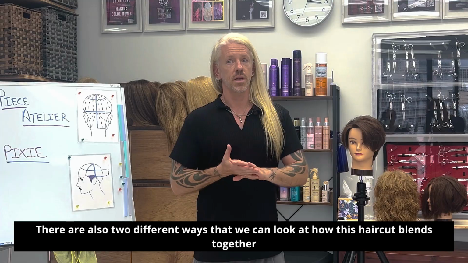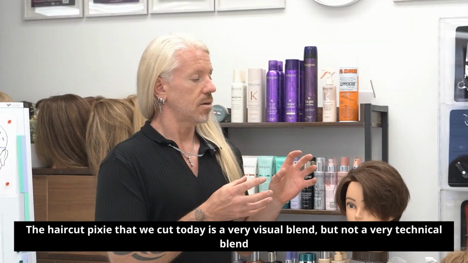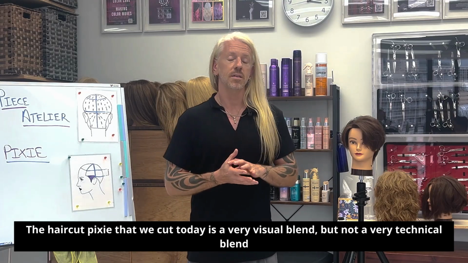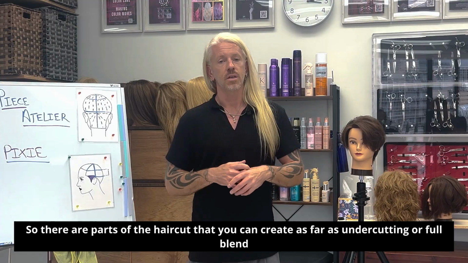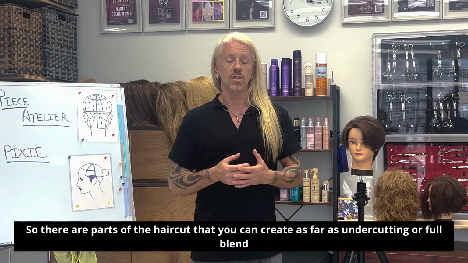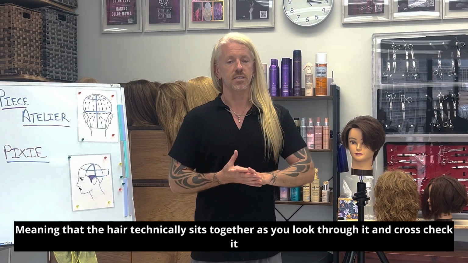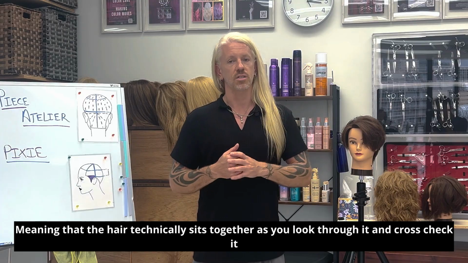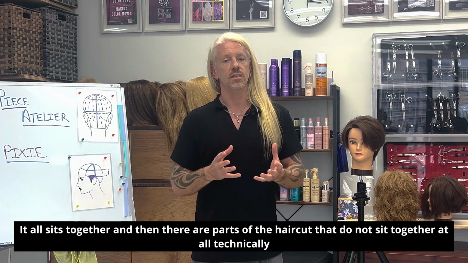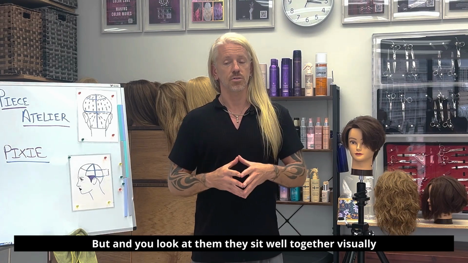There are also 2 different ways that we can look at how this haircut blends together. The pixie haircut that we cut today is a very visual blend, but not a very technical blend. So there are parts of the haircut that you can create as far as undercutting or full blend, meaning that the hair technically sits together. As you look through it and cross-check it, it all sits together. And then there are parts of the haircut that do not sit together at all technically, but as you look at them, they sit well together visually.